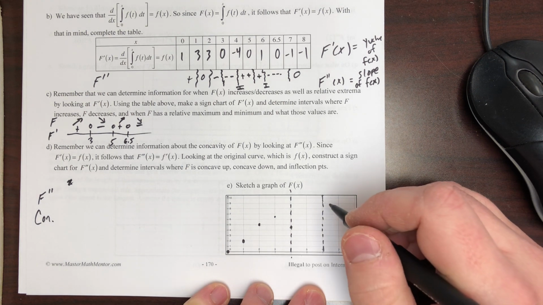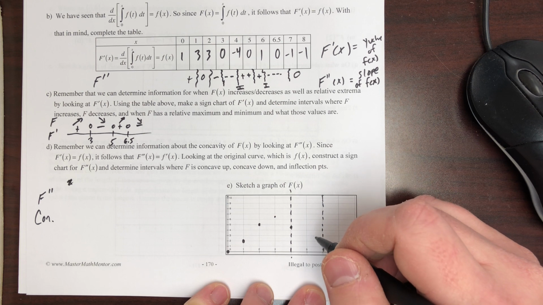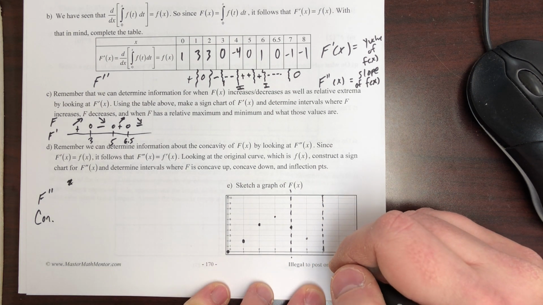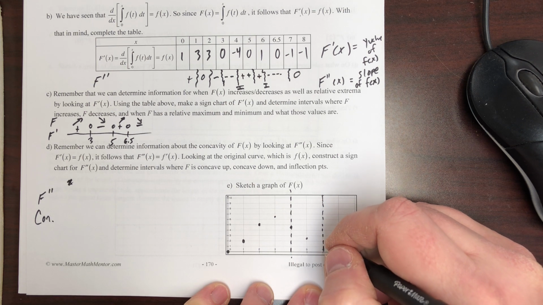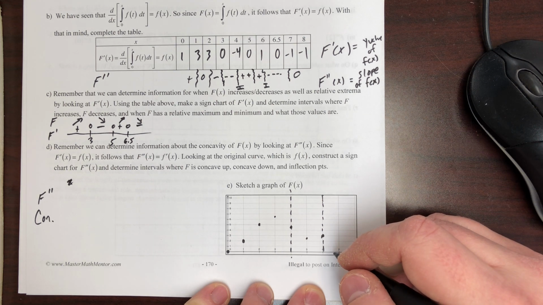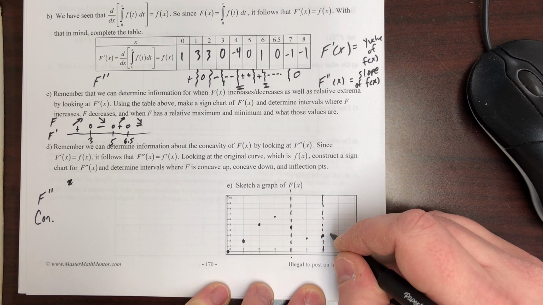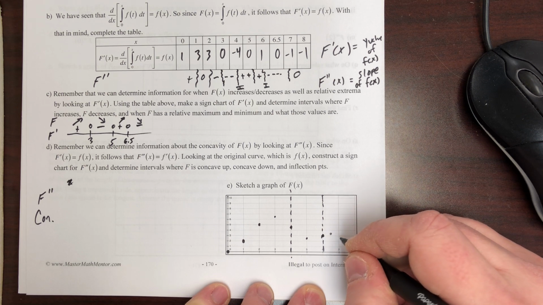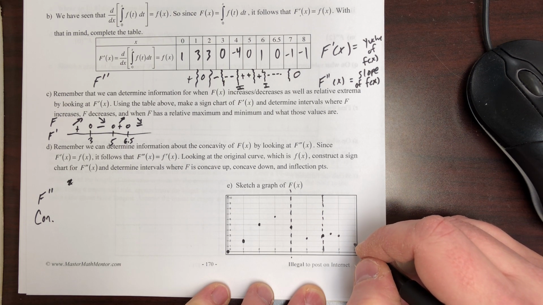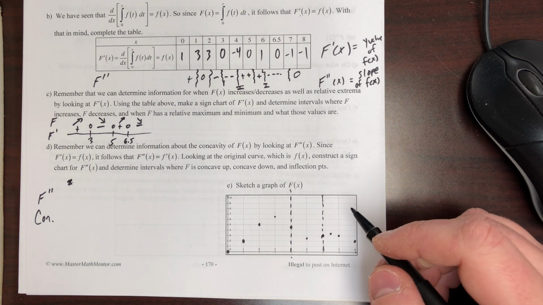These are for my own reference. These are inappropriate dotted lines. 5, 2.5. 6, 3. 6.5, 3.25. 7, 3, 8, 2. Okay.